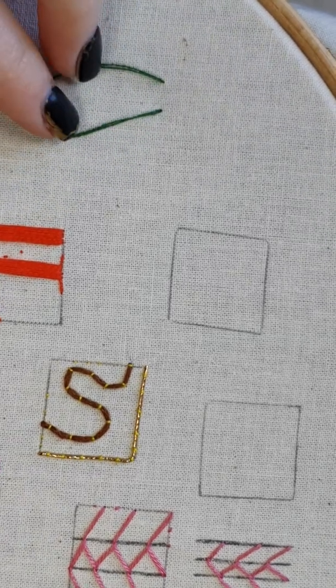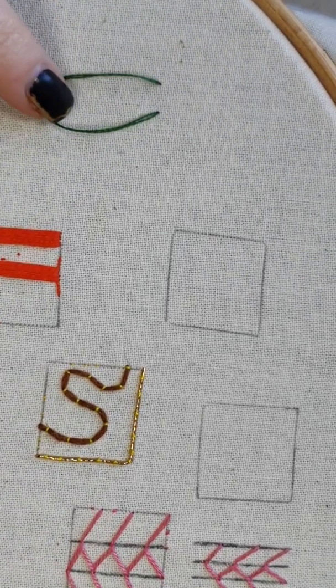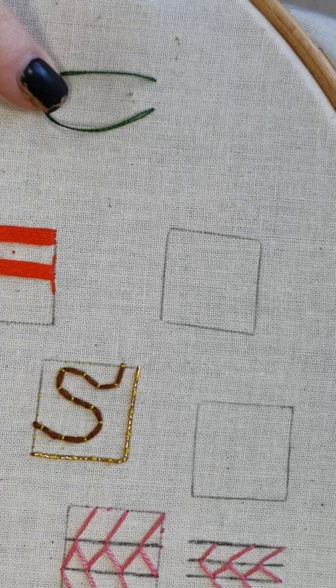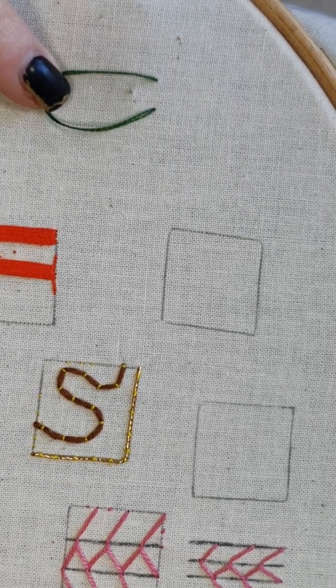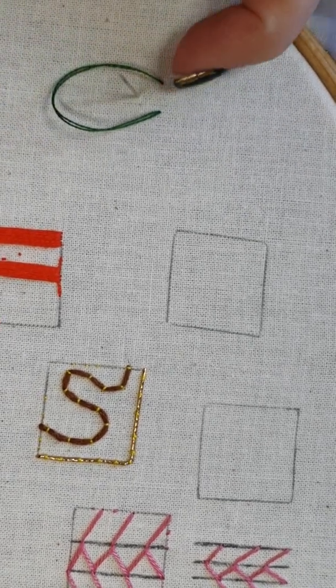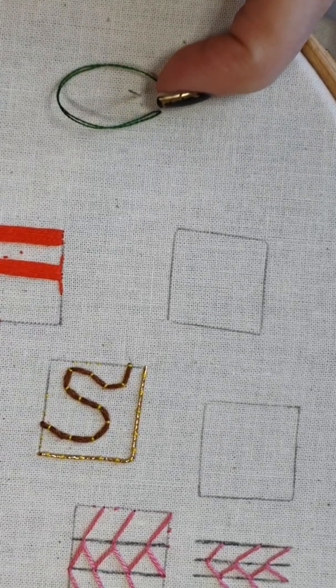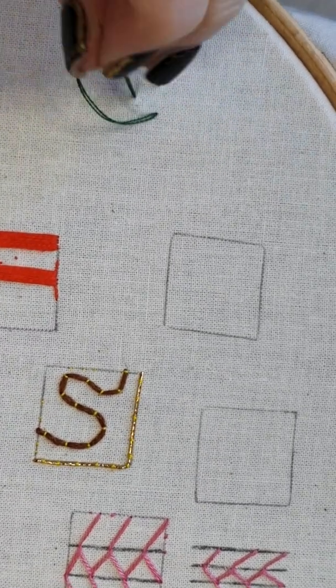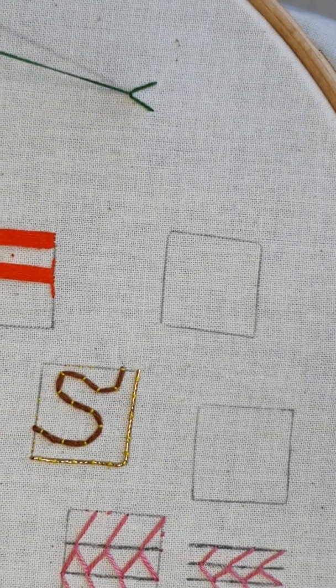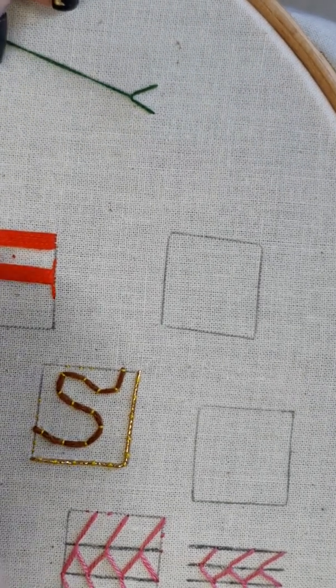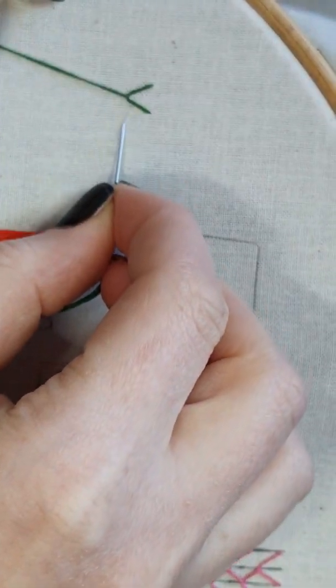And again, I'm keeping a loop on top of the fabric there to come up again in the center. So in the center of those two points, but down a little bit, so I get that kind of V shape. Okay, and again, across from that point.